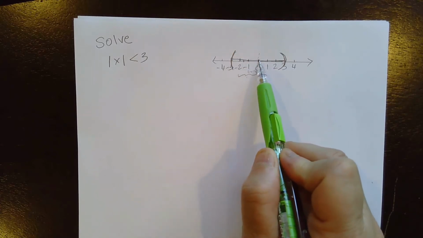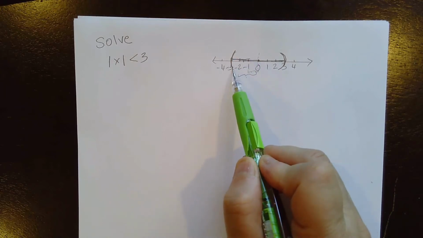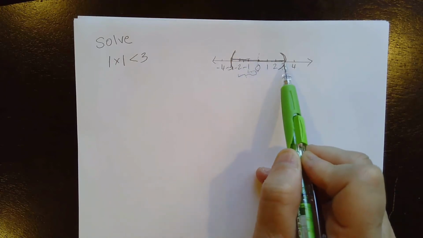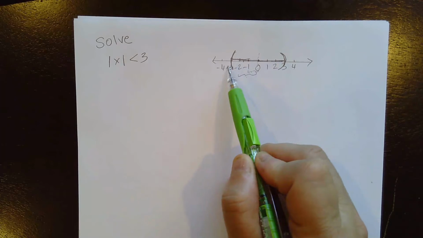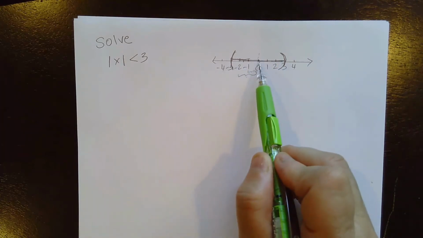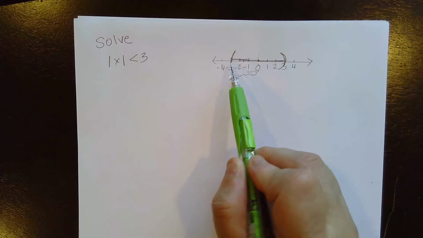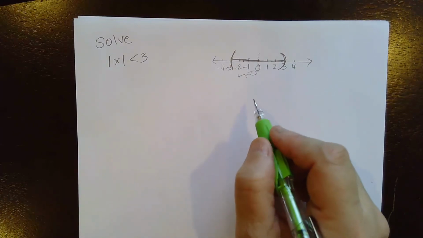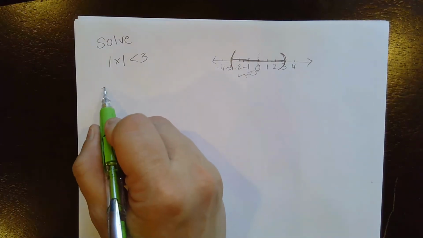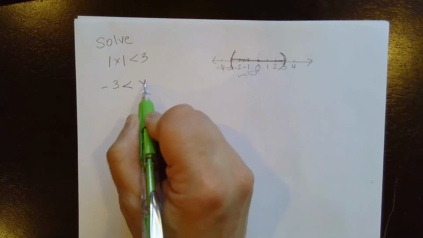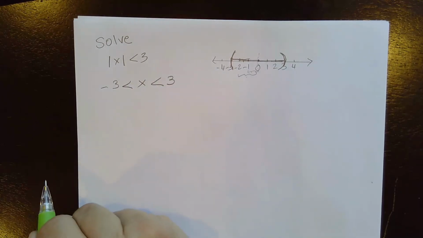So the solution here is going from -3 to 3. Okay, remember it's the distance. It doesn't matter whether you go in the positive direction or the negative direction. So the solution here is going from -3 to +3. That's the solution.